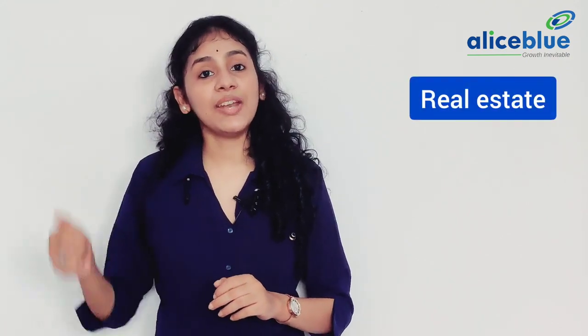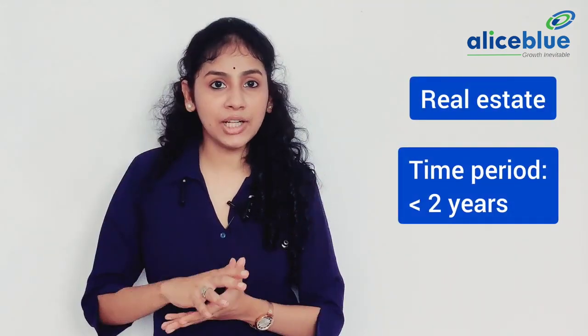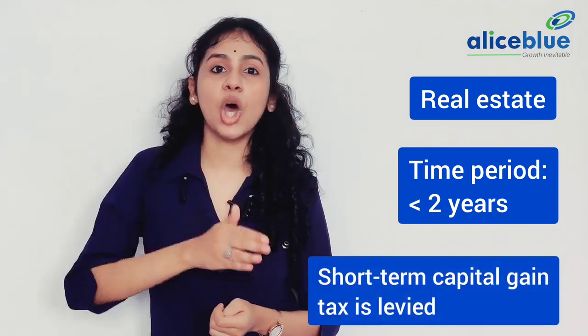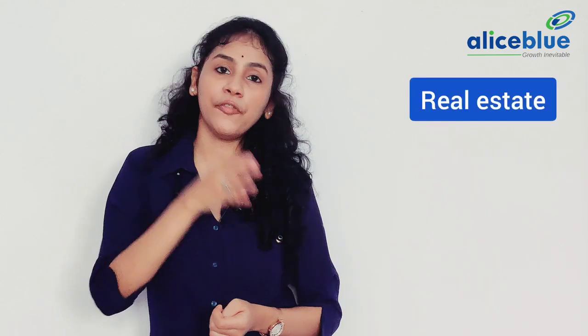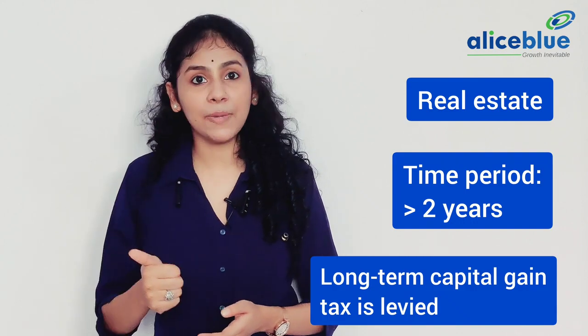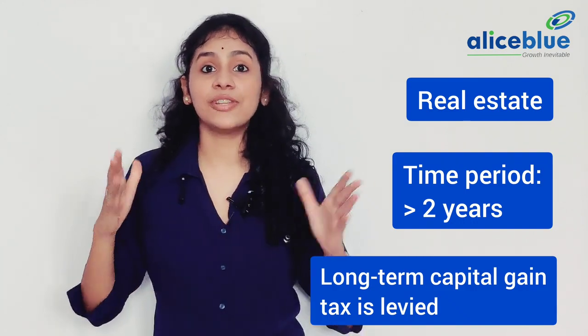If your investment type is real estate and you're investing for a time period less than 2 years, you will need to pay a short-term capital gain tax on the profits you make. Again, for real estate, if your investing period is greater than 2 years, you will need to pay a long-term capital gain tax on the profits that you get.